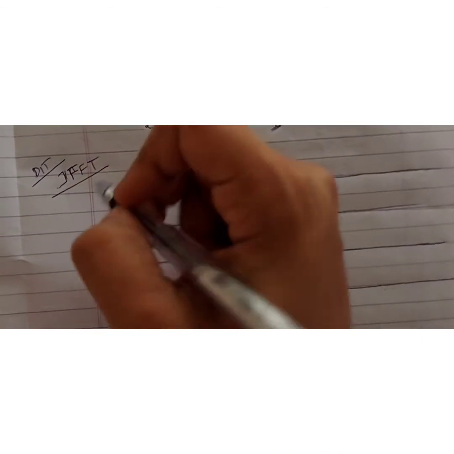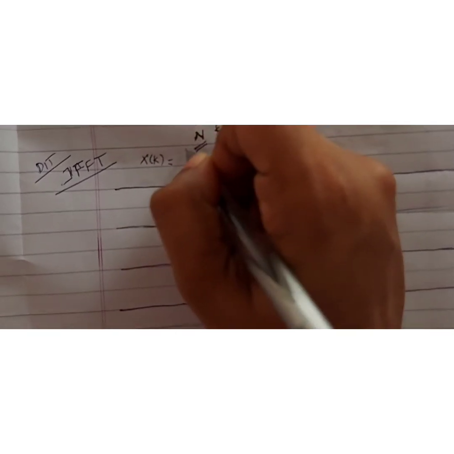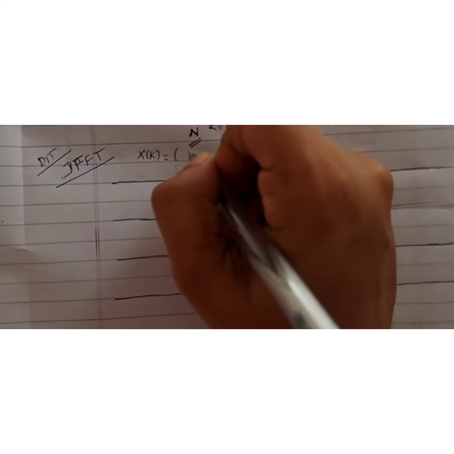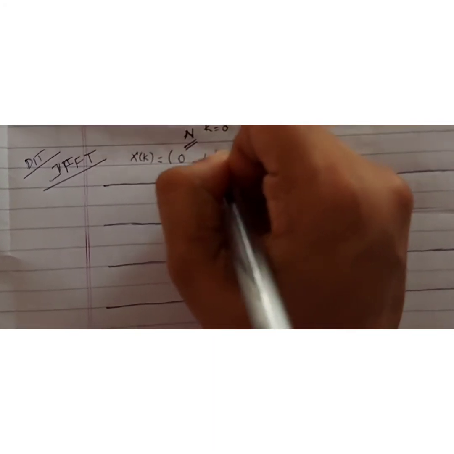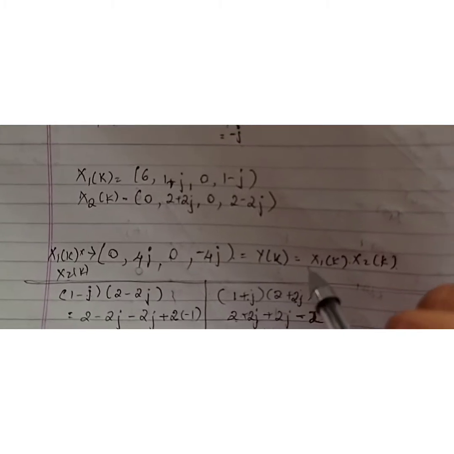Alright, so again I have X of k as input now. X of k I have got from the answer: 0, 4j, 0, minus 4j. This is the X of k that I have got here. After the calculation, after multiplication, this is, sorry, Y of k.